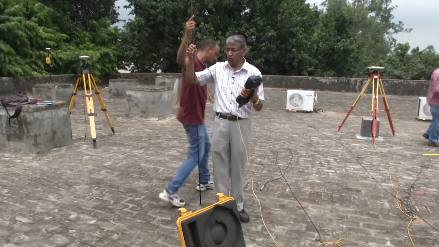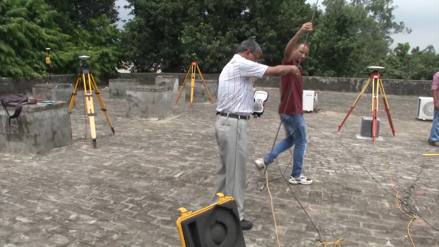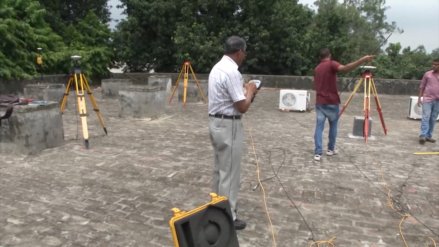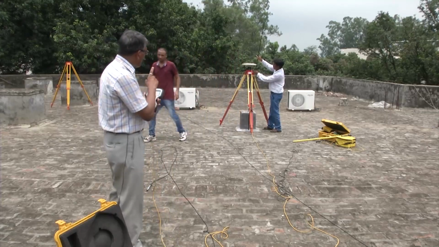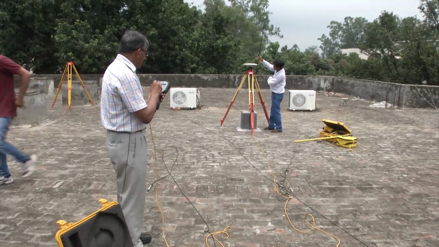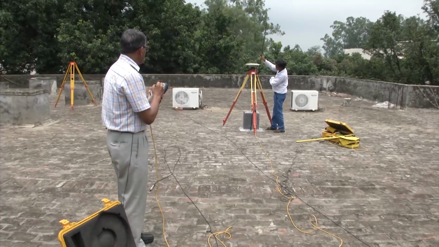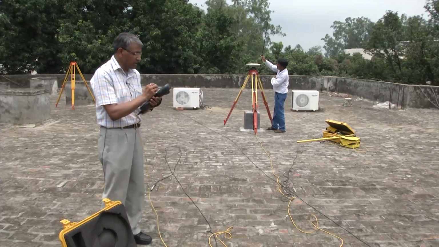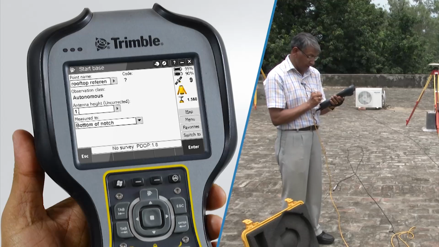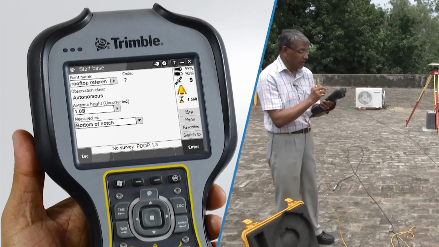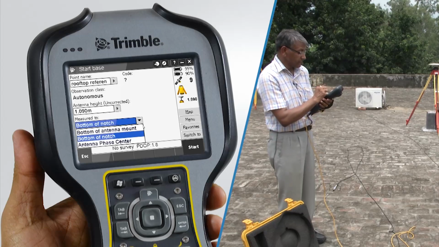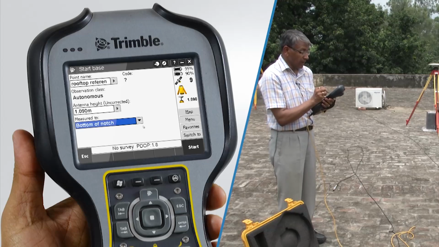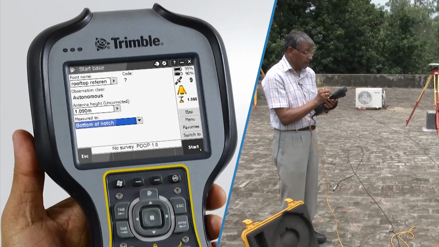Now we have to measure the antenna height. This is the way we take it. This is called slant height, and the height is how much? 1.09. I am entering it, measured to the bottom of the notch. So now I can start taking observation.